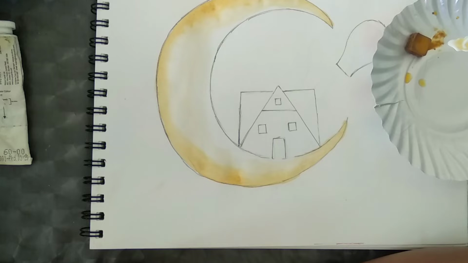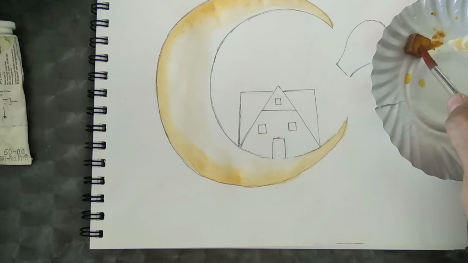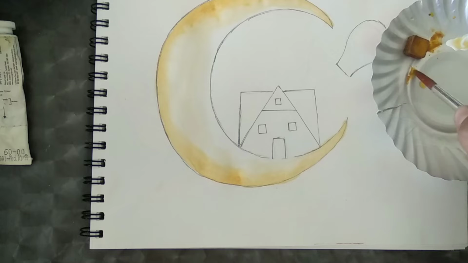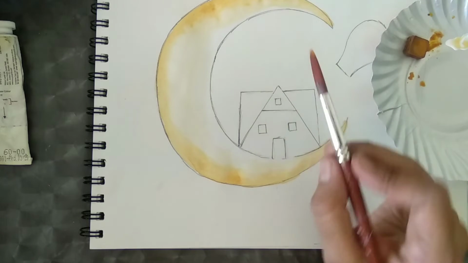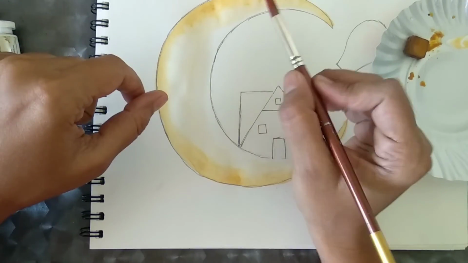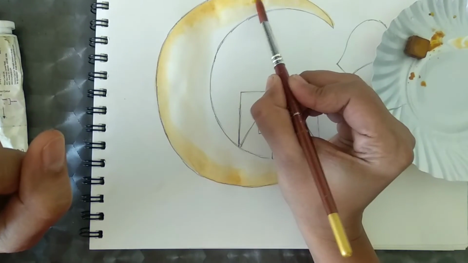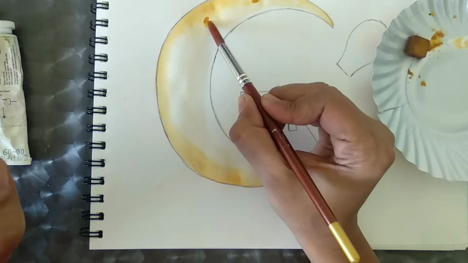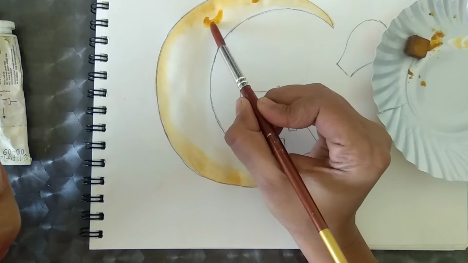So now this was the first layer, and see how we are going to do the second layer. Same color, exactly same color, but only less water this time. Of course water will be there, but less. First see, nobody will start now, just see first. Now we are creating those craters kind of thing over the moon. So it's going to be shapeless.